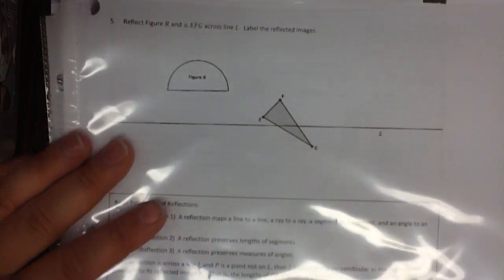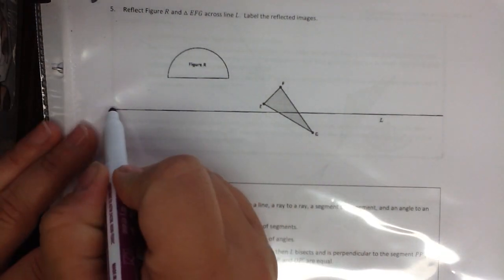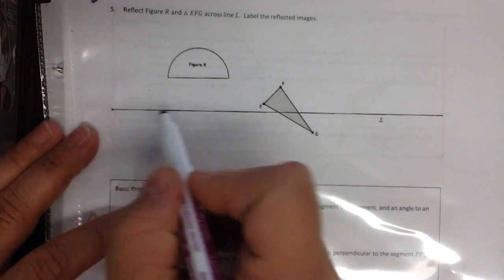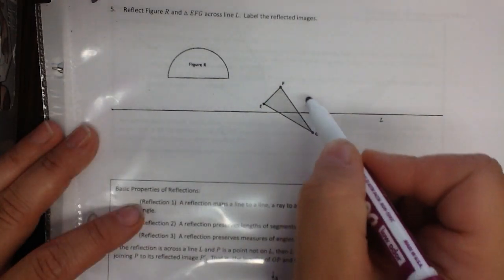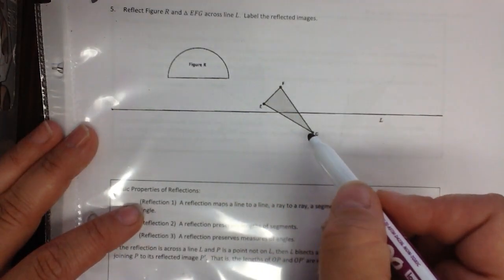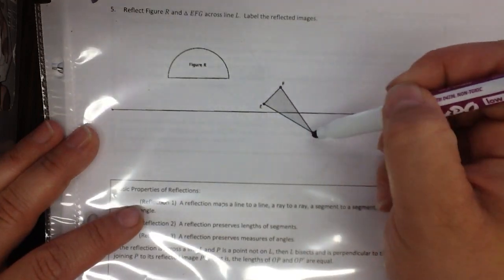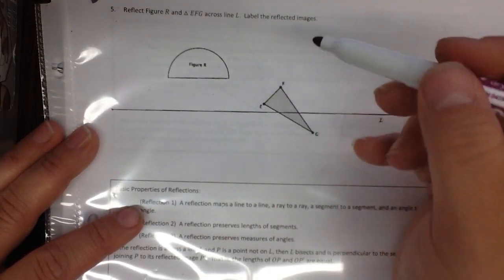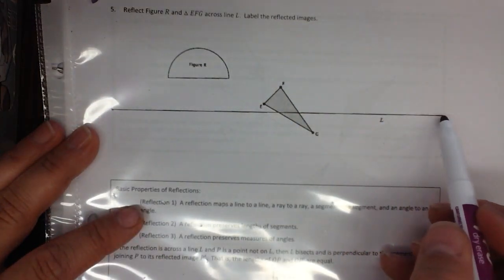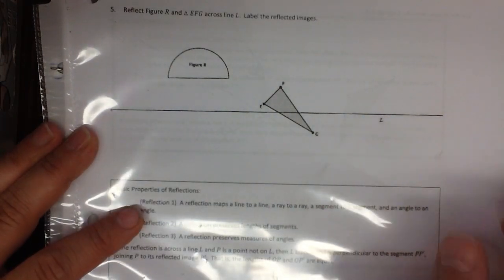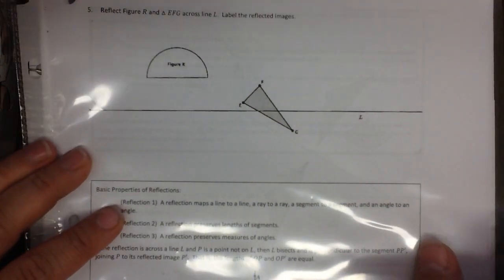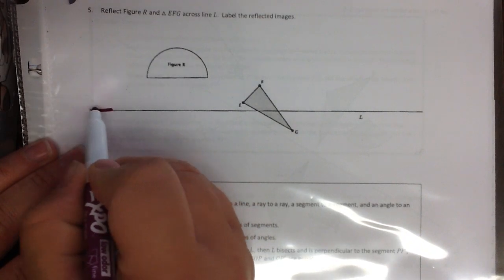Just like before, we're going to trace our entire line of reflection, because where the ends are matters. Because there is a shape on the line of reflection, the end points of the line of reflection matter. So you have to make sure you trace the entire line.